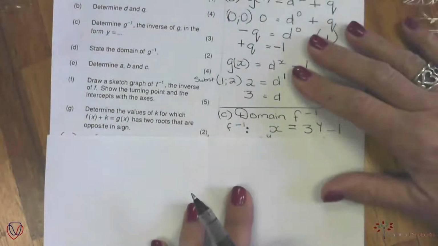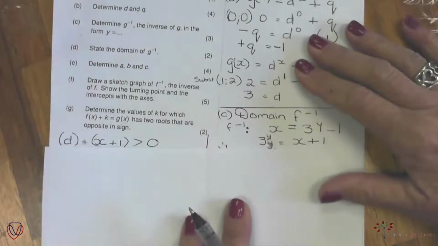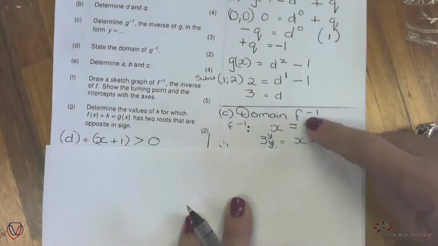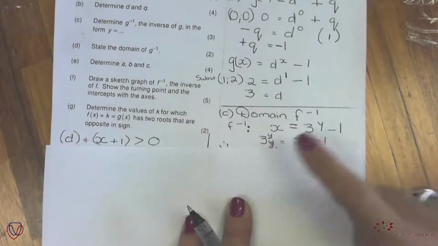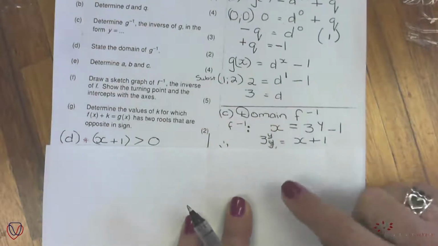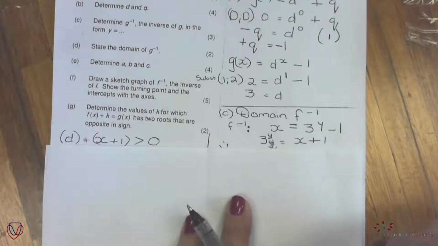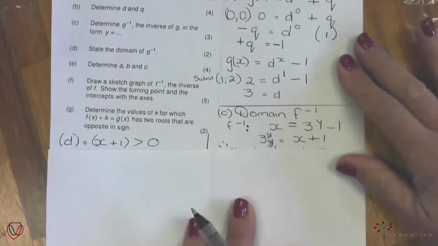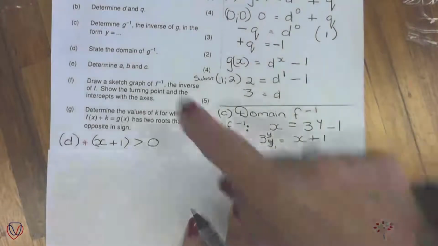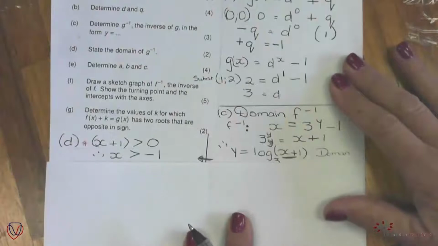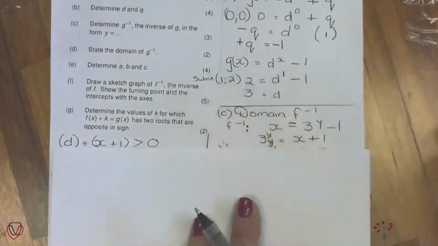Right, because I want the domain here. So what I'm going to do here, 3 to the power y, I'm taking it to that side, but I'm keeping the sign positive. So I'm actually taking that one over there. It becomes a positive. So 3 to the power y is x plus 1.